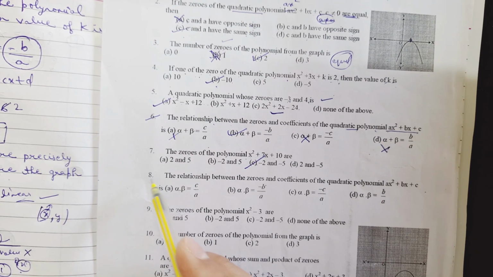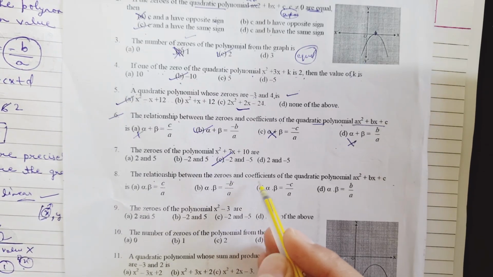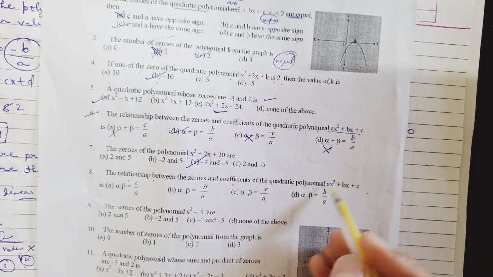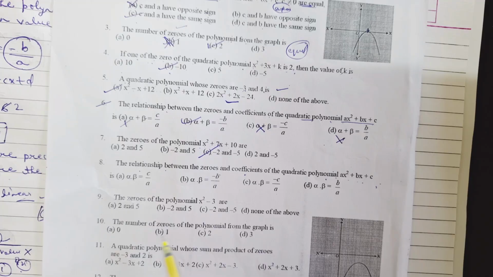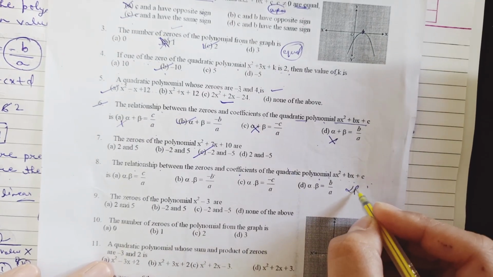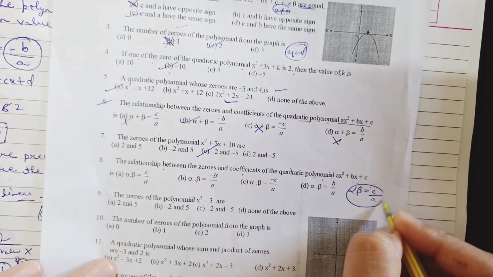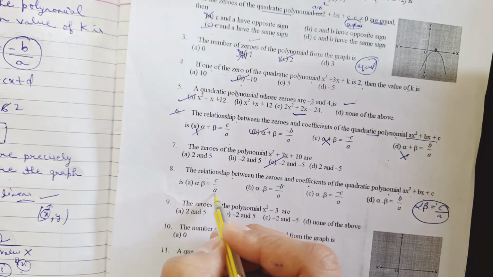Now the 8th question: the relationship between the zeros and coefficients of a quadratic polynomial ax square plus bx plus c. Here the product of roots is asked. As you all know, the product of roots is c by a. Now we have to check where c by a is. The first option, c by a, the product of roots, is the correct option.